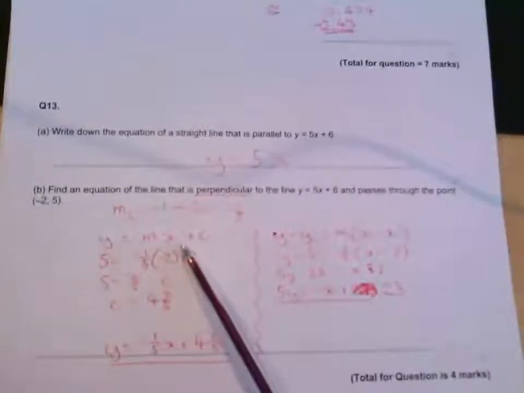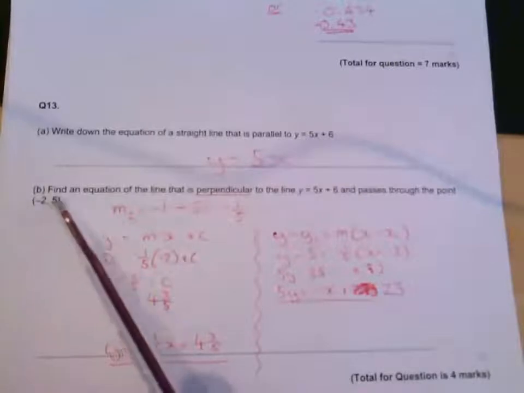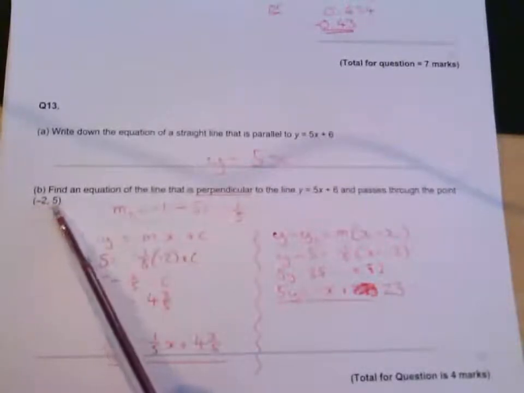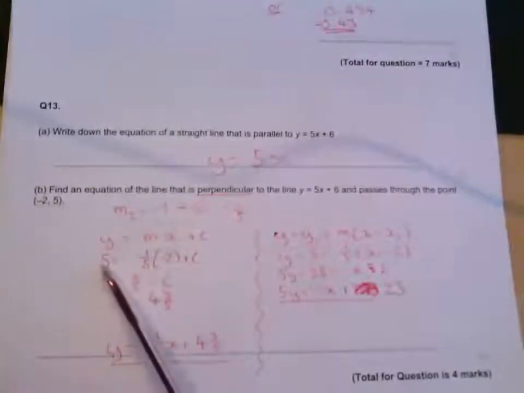Okay. Then on this side, I'm working out. I've gone into y equals mx plus c, which is a general formula that you'll be aware of. I can then replace x and y with the coordinates that are given in terms of x and y. So y is worth 5, hence my 5 here. x is worth negative 2, hence my negative 2 here. So I'm saying that 5 is equal to minus a fifth lots of negative 2 plus c.